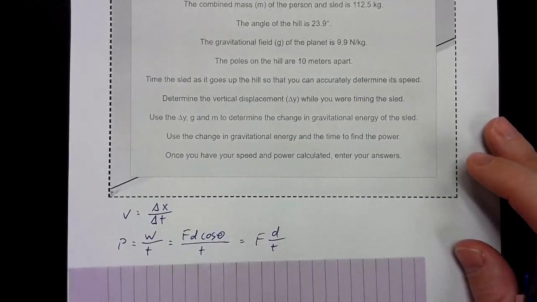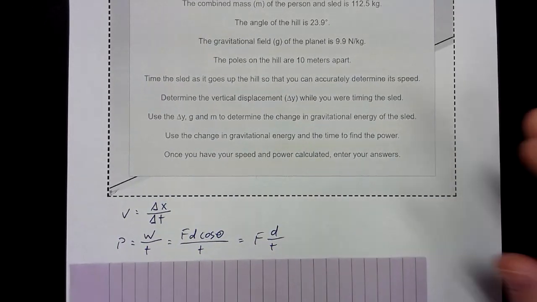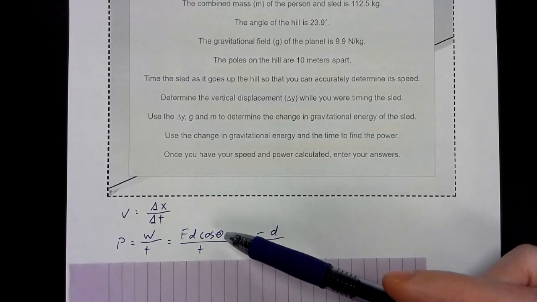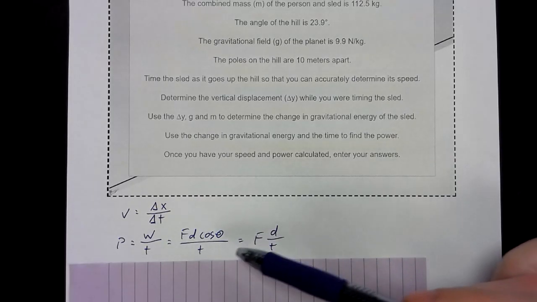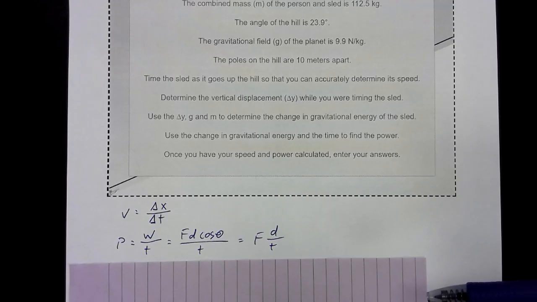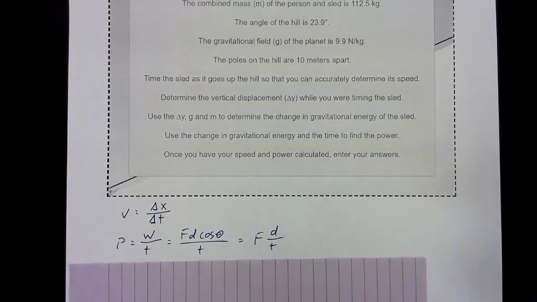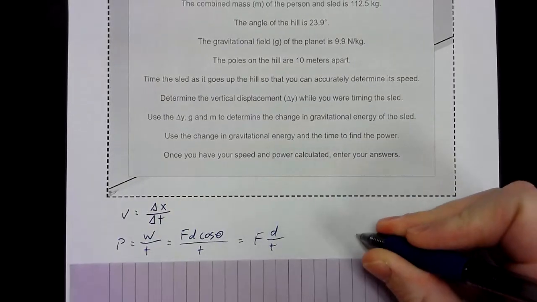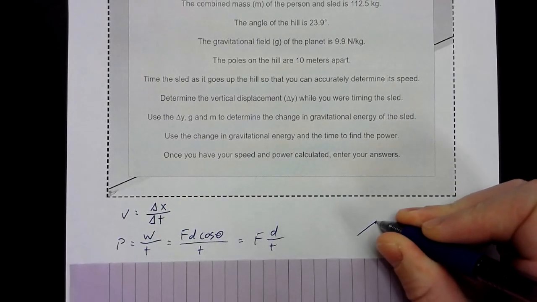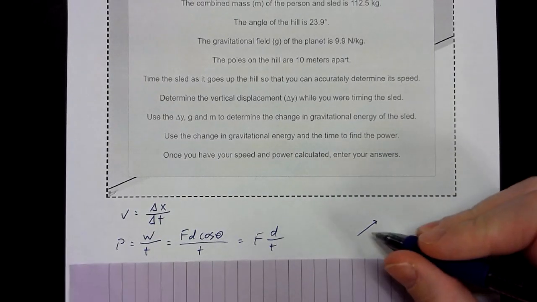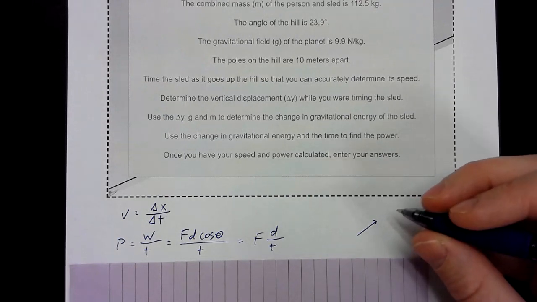Then power. Now power, remember, is the rate that work is being done. And then work is F d cosine theta. And then that is all divided by the time. Now this is kind of cool. In this particular problem, the force is being applied up the hill, and Billy's displacement is also up the hill.